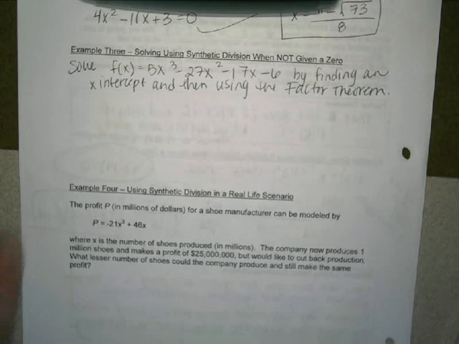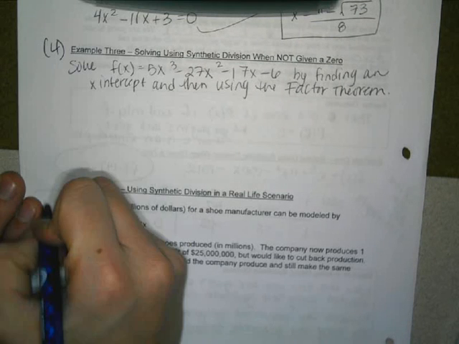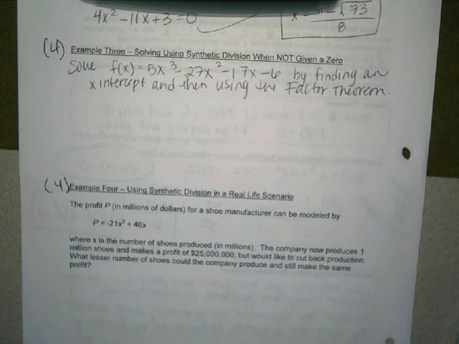Example 3 and example 4, put a 4 next to that, because in future note packets I'll make sure to identify which examples are examples of 4 type problems, just so that when you're studying you know how to keep them apart. So example 3 would be an example, because part of the 4 type application is that you can solve using the factor or the remainder theorem, which is what we were just using on the whiteboard, but also when you're not given an x-intercept to start with.